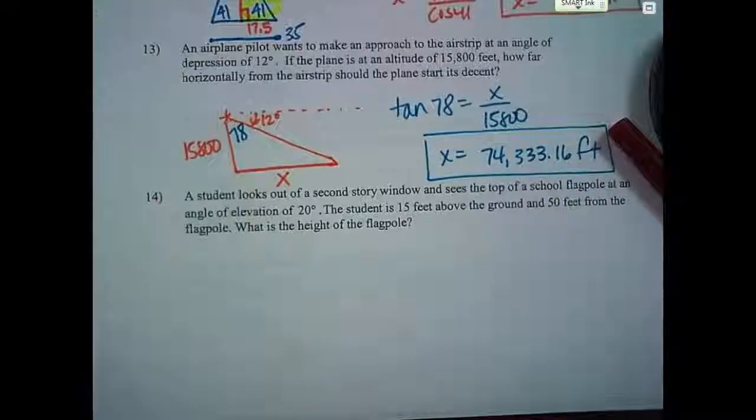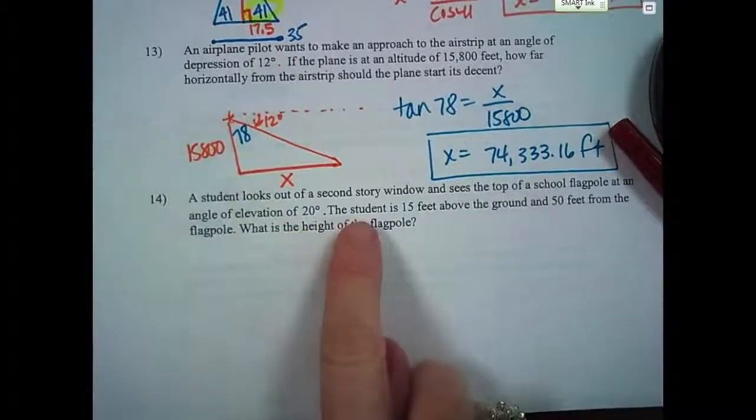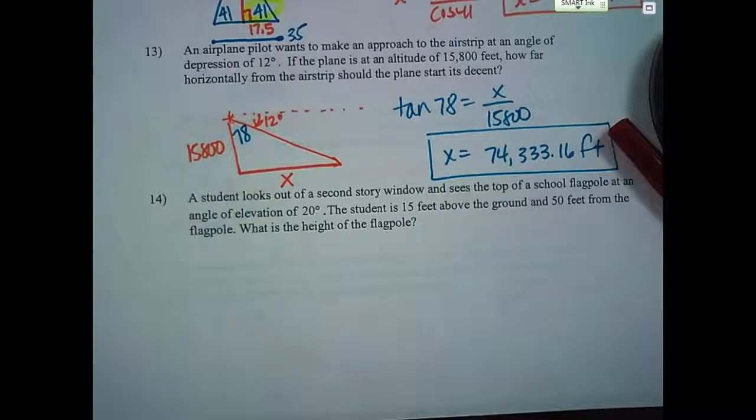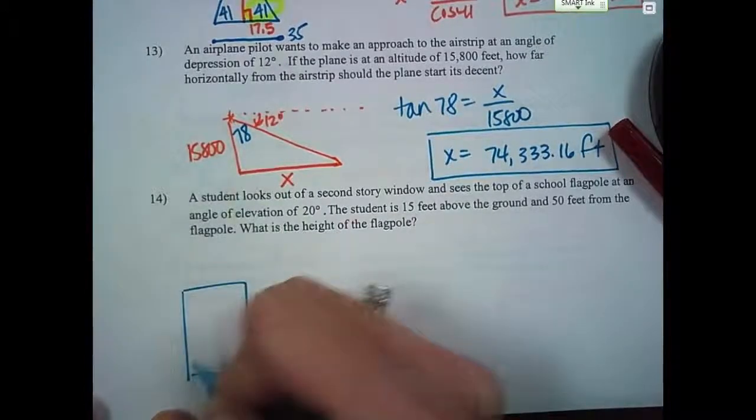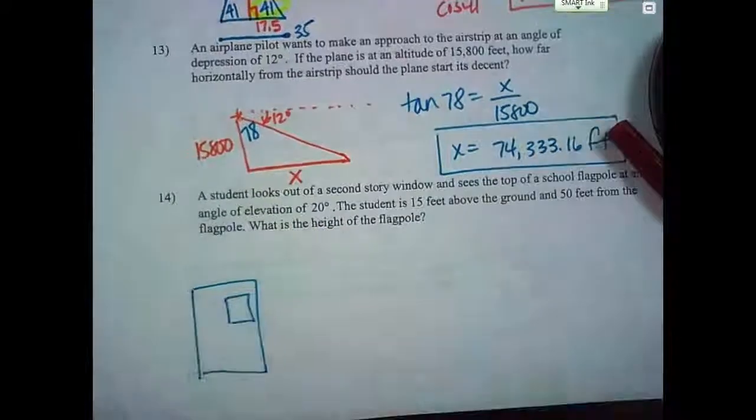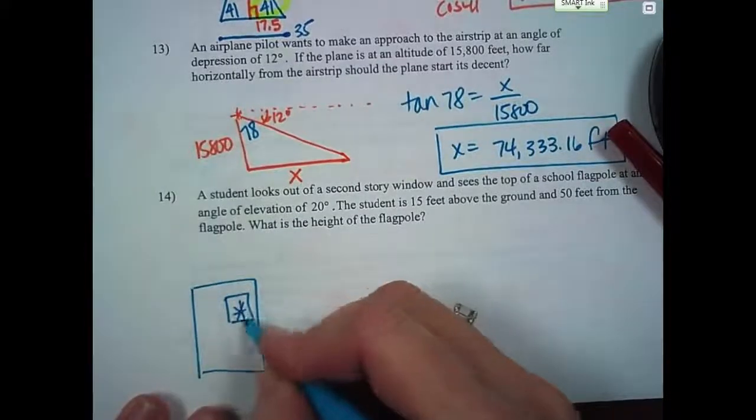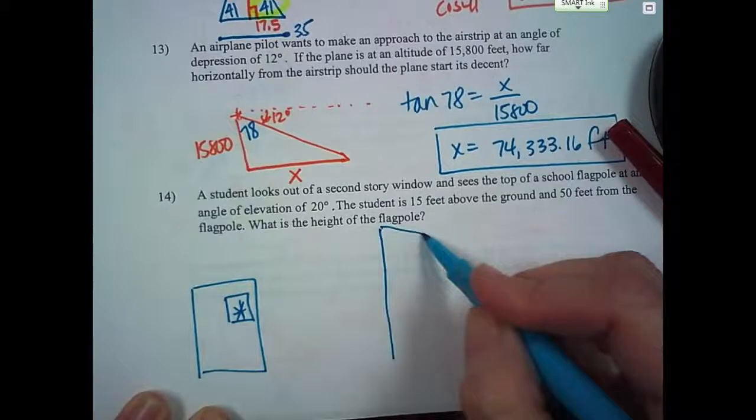How many of you tried 14 yet? Look kind of weird? Yeah. What's different about it? Where's the girl standing this time? Look at it. The student looks out the second story, right? I personally, some of you can, depending on your reasoning skills, I had to draw a picture. Here's a school building, and here she is in the second story window, right? And she's in the window, or he, whatever, and he's looking up at this flagpole. Here's my beautiful flagpole.